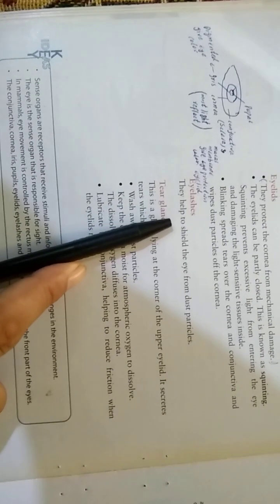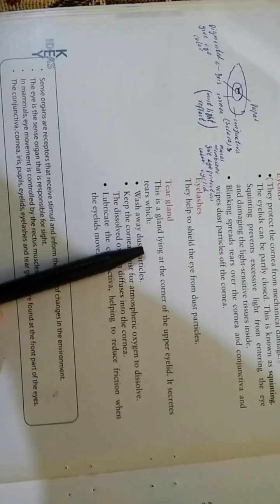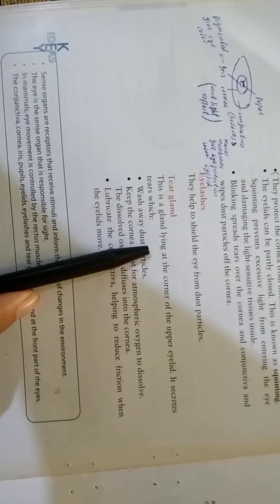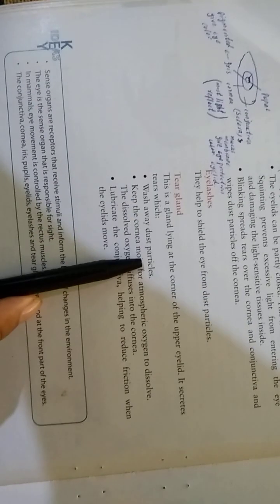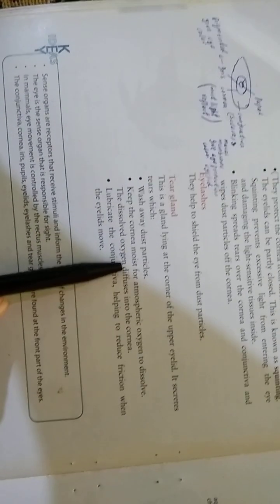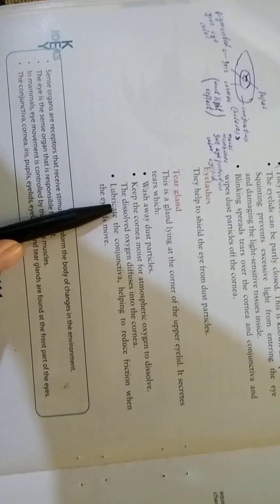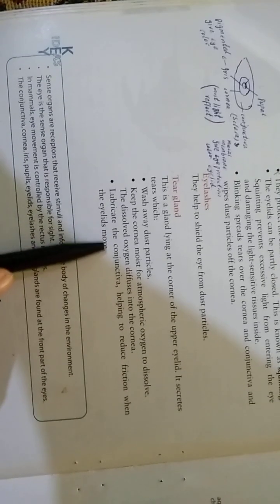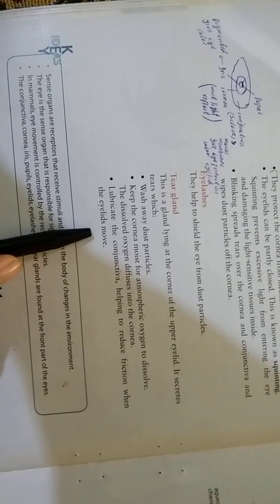Eyelashes help to shield the eye from dust particles. Tear glands. This is a gland lying above the cornea in the upper eyelid. It secretes tears which wash away dust particles and keep the cornea moist for atmospheric oxygen to dissolve. The dissolved oxygen diffuses into the cornea. Tears also lubricate the conjunctiva, helping to reduce friction when the eyelids move.